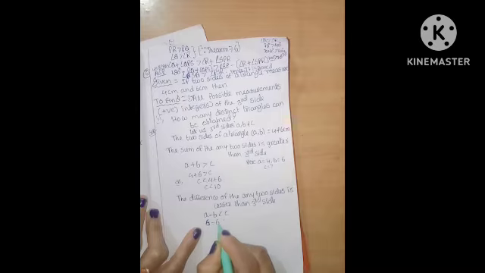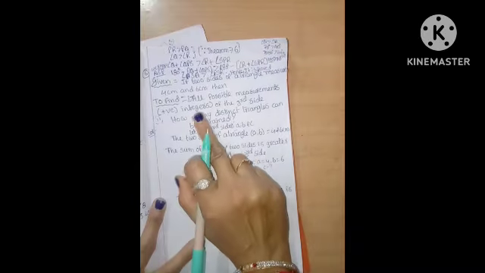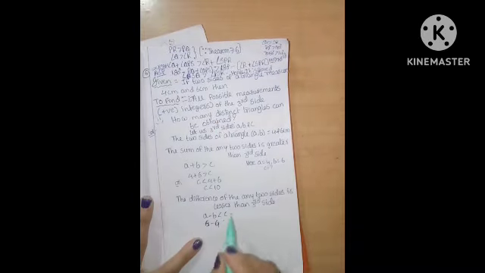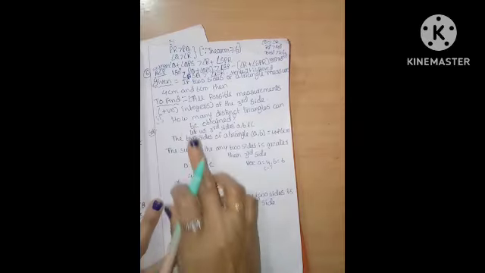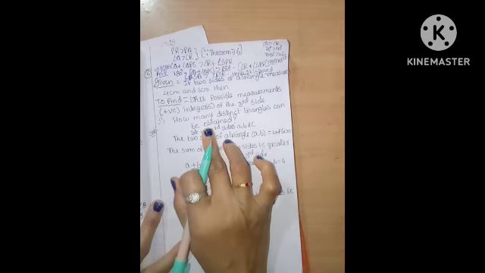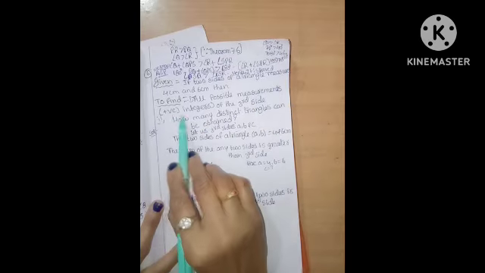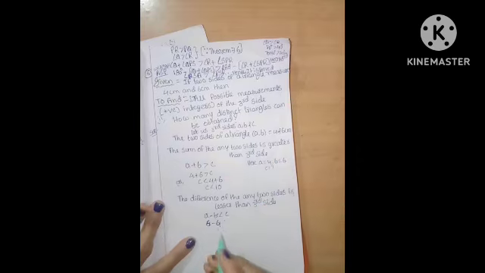Here this is the bigger one. That's why, since the problem mentions positive integers, for any two sides we take B minus A. Why? Because A minus B would be a negative integer, and we don't take negative integers. The problem particularly mentions positive integers, so B minus A is very important.